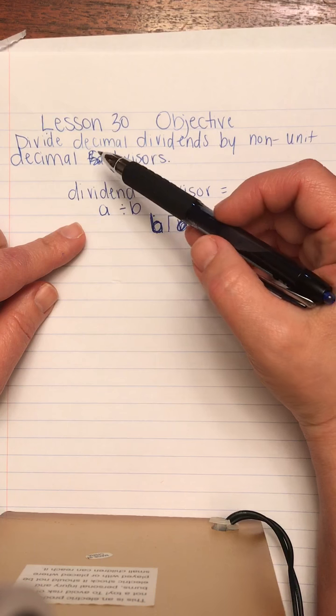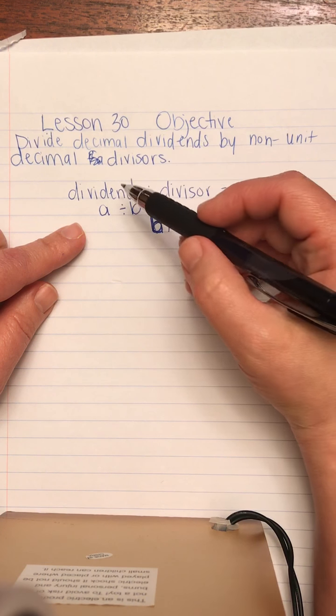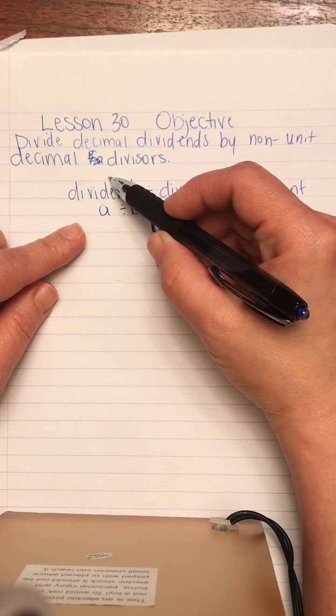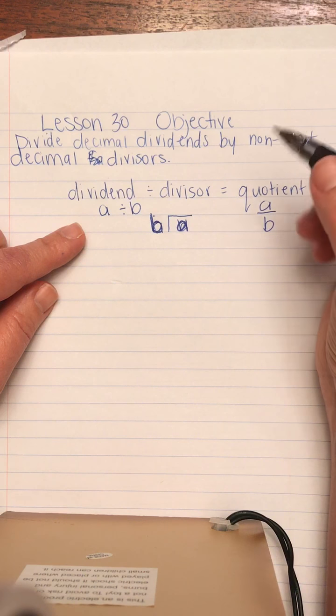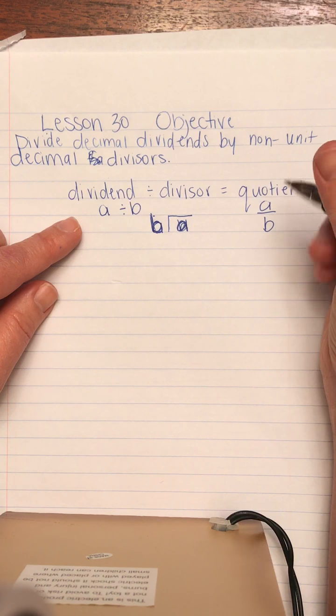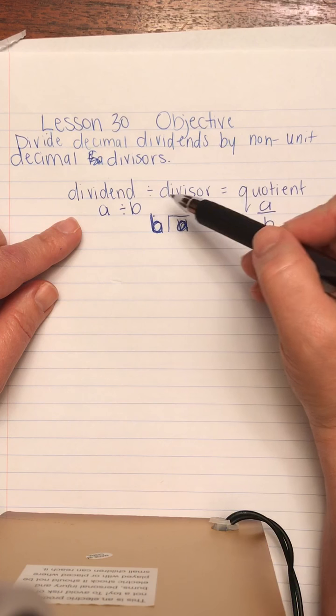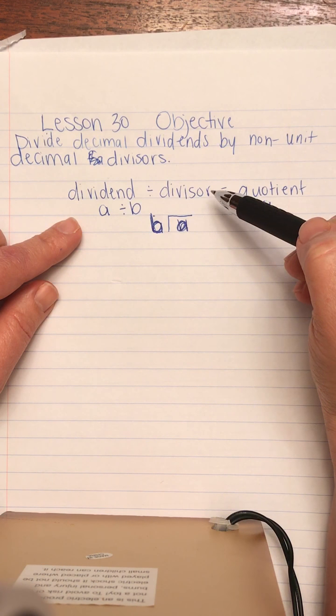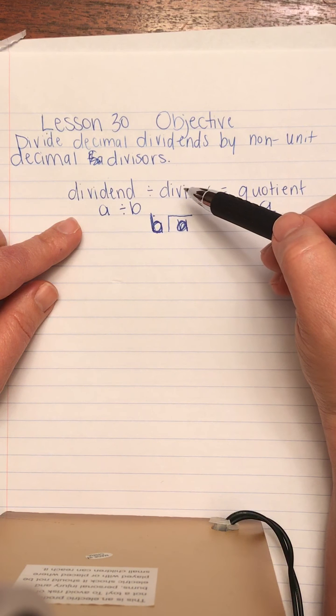So when we talk about dividing decimal dividends, that means that our first number is going to have a decimal. We saw that introduced in lesson 29, so that's nothing new for us. By a non-unit decimal divisor.